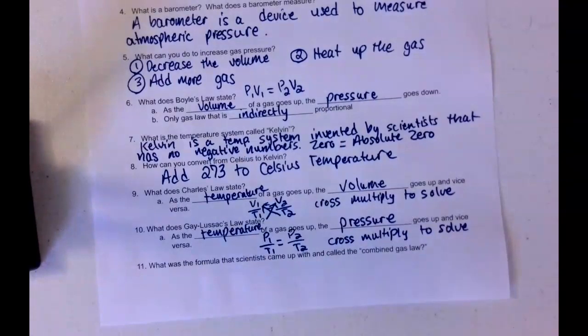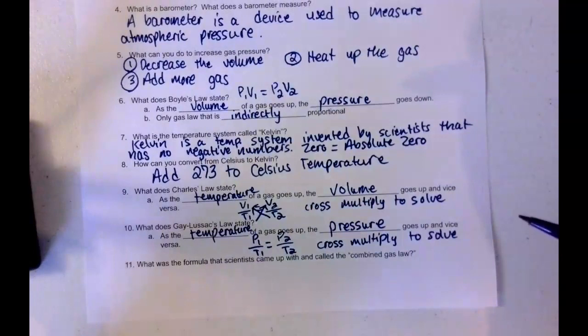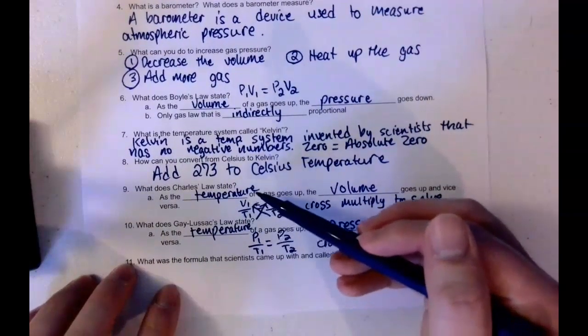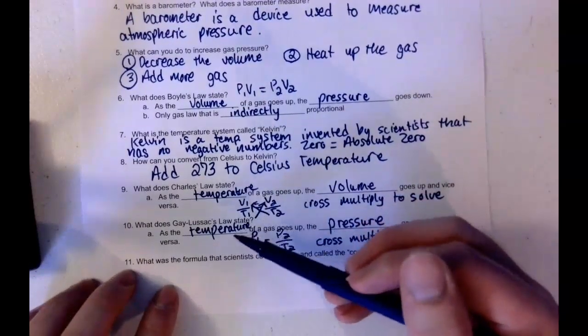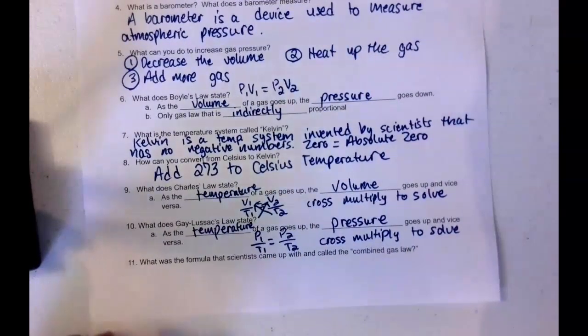Alright, so if you notice number 9 and number 10, Charles' law and Gay-Lussac's law, they both deal with temperature. And in order to do these calculations, you have to convert the Celsius temperature into Kelvin. So remember, to convert Celsius to Kelvin, you just add 273 to the temperature.